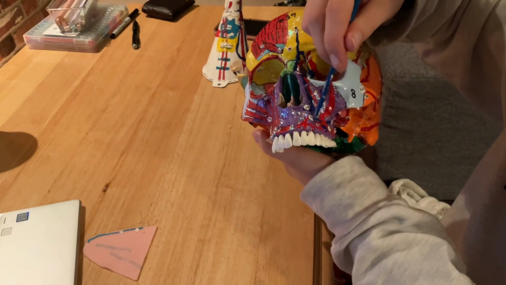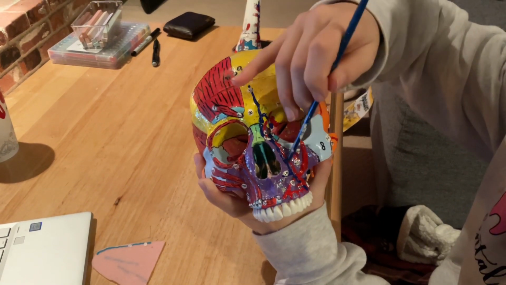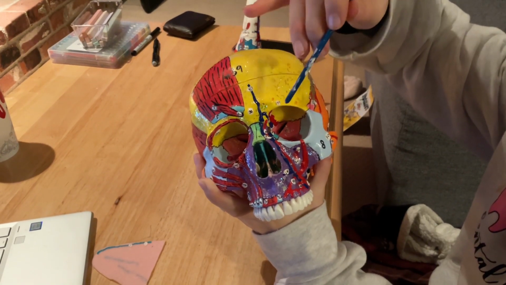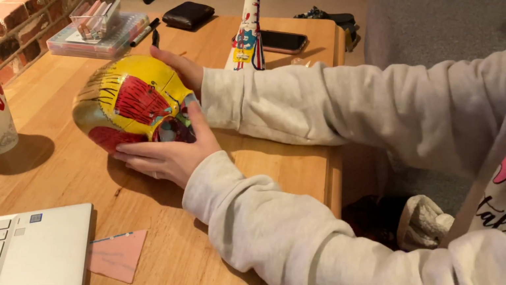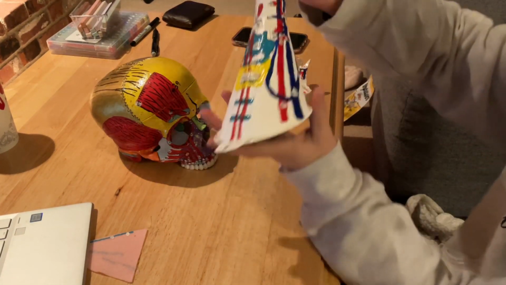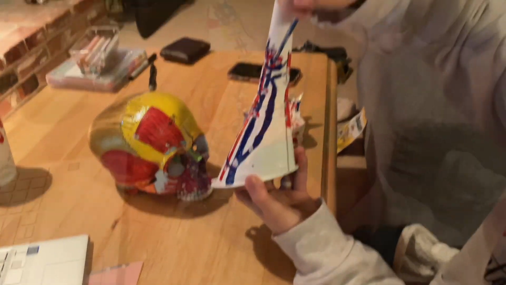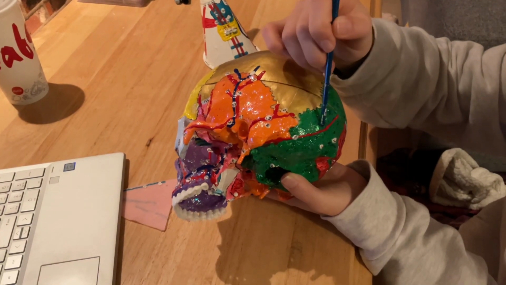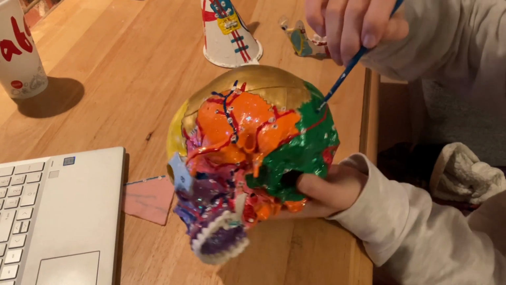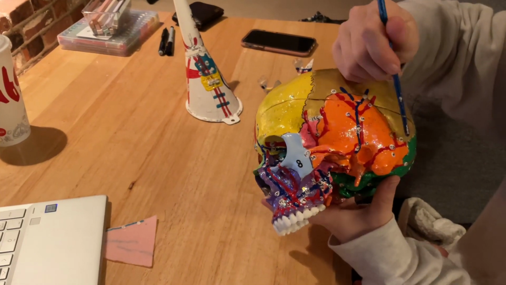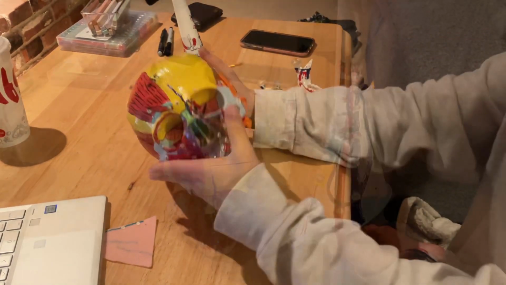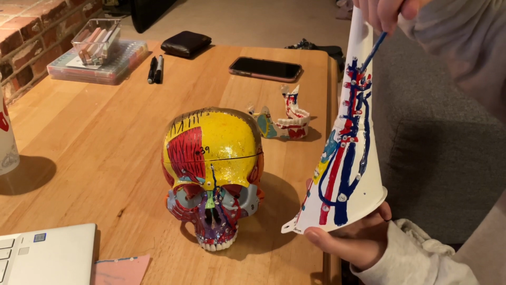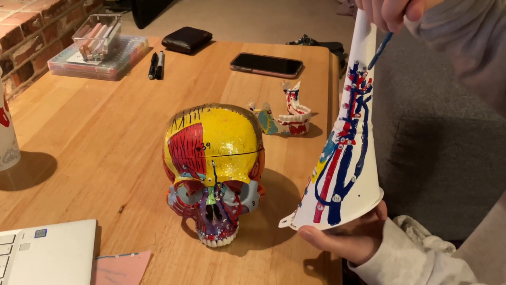Here's 123, the superior labial artery. Okay, here's 124, the angular artery. And then we have 125, occipital artery. And at 125 again, we have the occipital artery around here. Here's 126, we have the posterior auricular artery. And then here is 126 again, the posterior auricular artery.